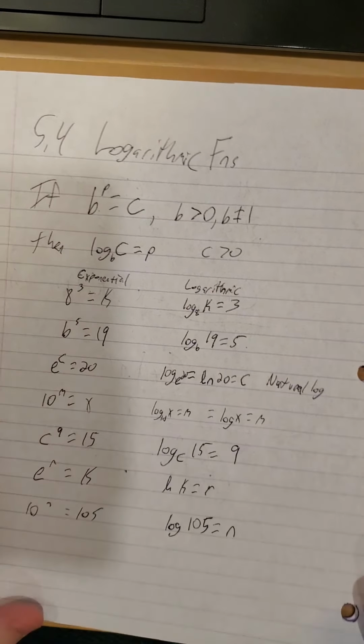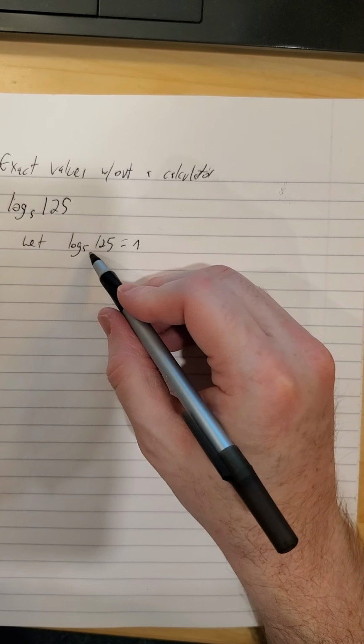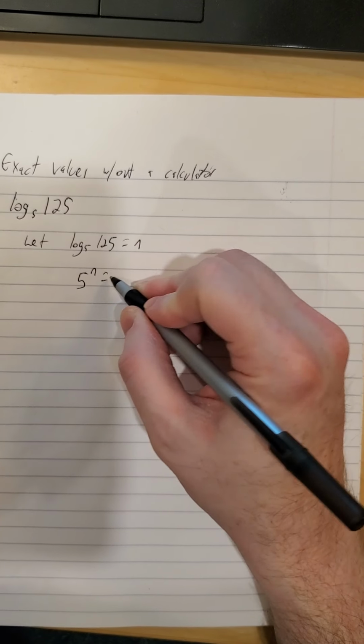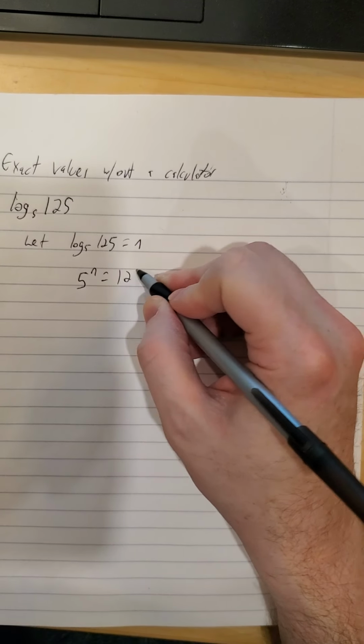So next we look at getting exact values without a calculator. This involves basically putting in a placeholder variable. Log base 5 of 125. We just use a let line. Let log base 5 of 125 equal some number. In this case, we would just translate it: 5 to some number is 125. So it's asking, what power would I raise 5 to hit 125? That would be the third power.